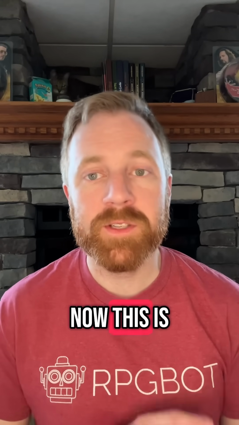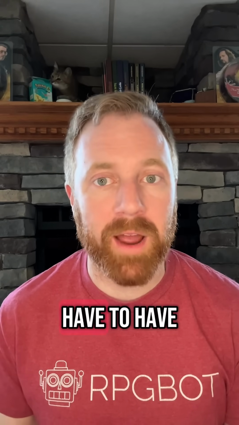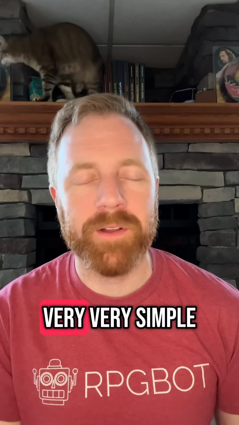If you're using method 2, miniatures on a grid, you start from a grid intersection and measure out from there. Now, this is one of the areas of effect where you don't have to worry about snapping to the grid, so you never have to have that discussion. So fireball, acid splash, whatever, very, very simple.